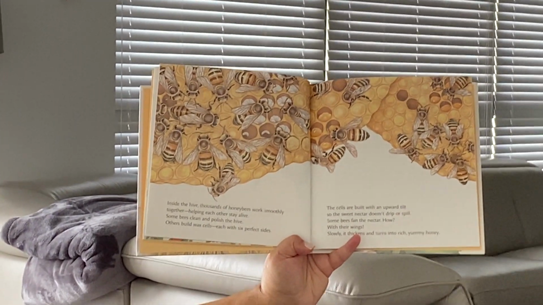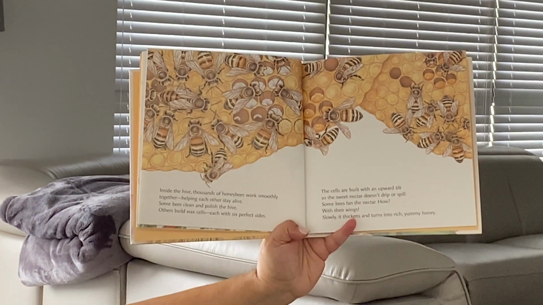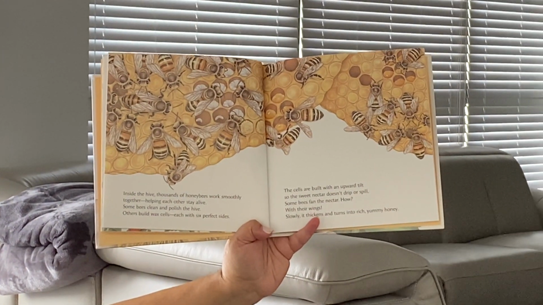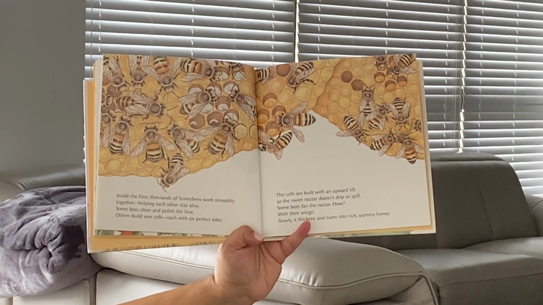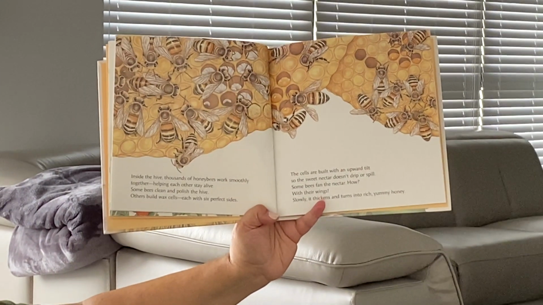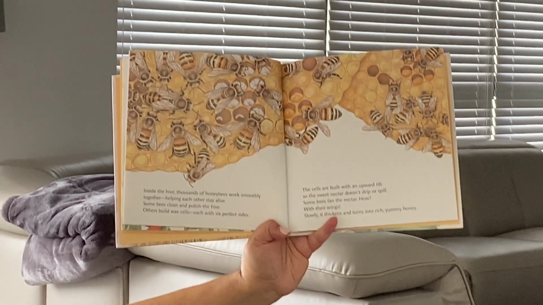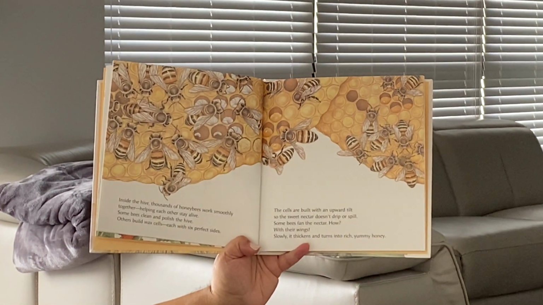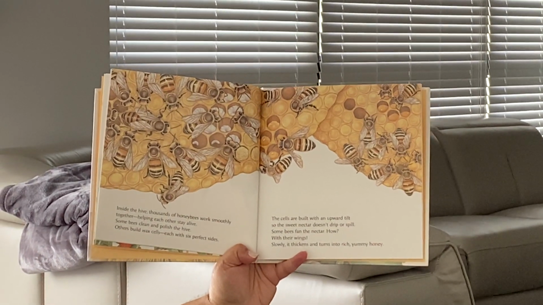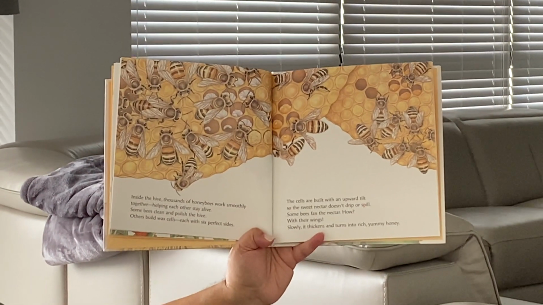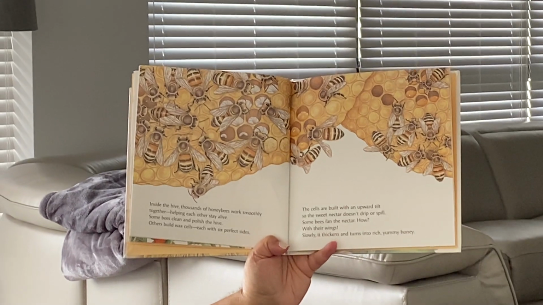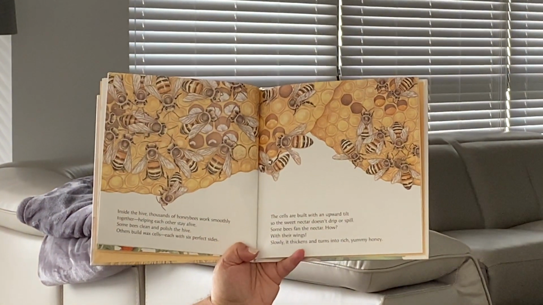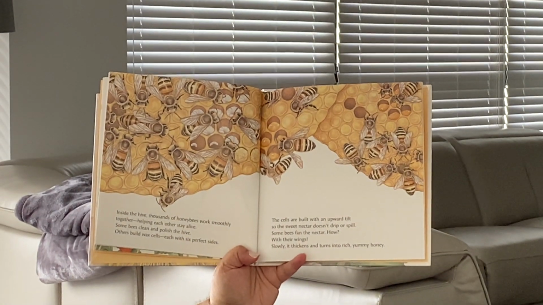Inside the hive, thousands of honeybees work smoothly together, helping each other stay alive. Some bees clean and polish the hive. Others build wax cells, each with 6 perfect sides. The cells are built with an upward tilt, so the sweet nectar doesn't drip or spill. Some bees fan the nectar. How? With their wings. Slowly it thickens and turns into rich, yummy honey.